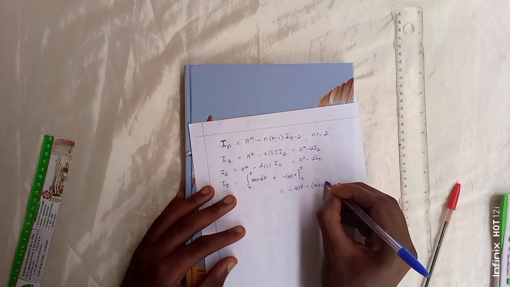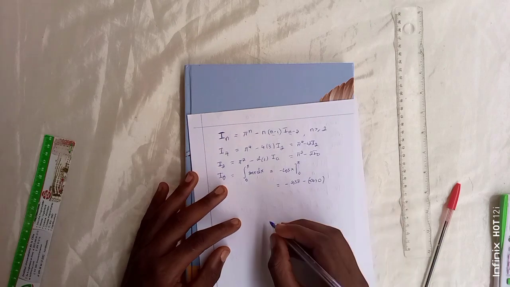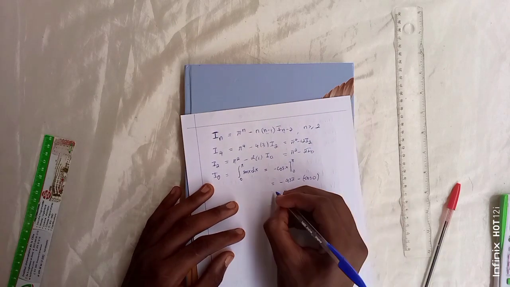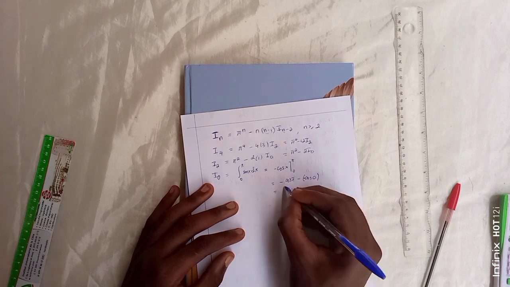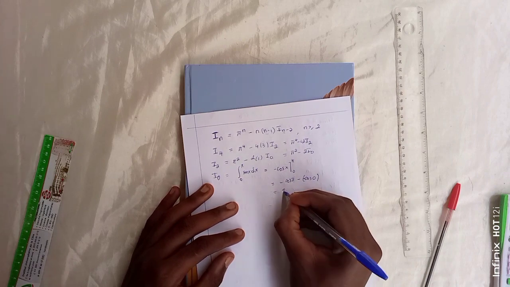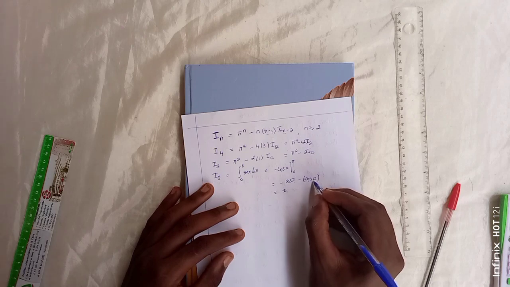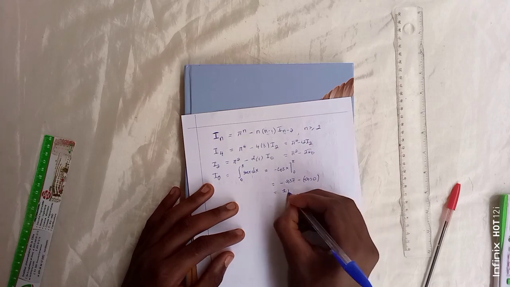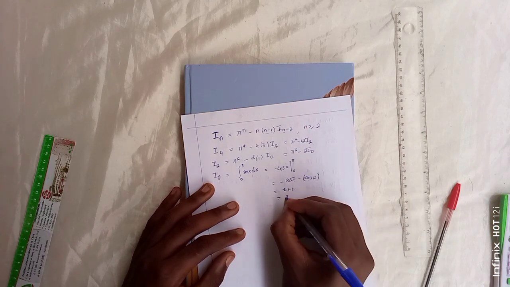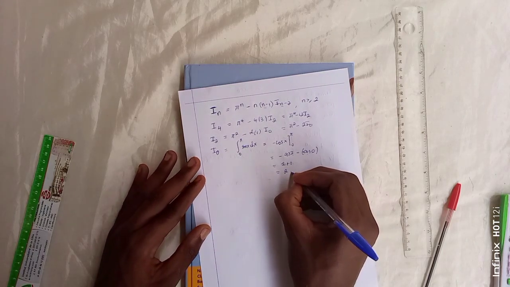Now, minus negative cos 0, that's the upper limit minus the lower limit. When you replace, cos pi is negative 1, so this turns out to be positive 1. Then cos 0 is what? Cos 0 is 1. So I have negative 1 times this, which gives 1. So this turned out to be 2. Now we come back here. This is the value for I0.